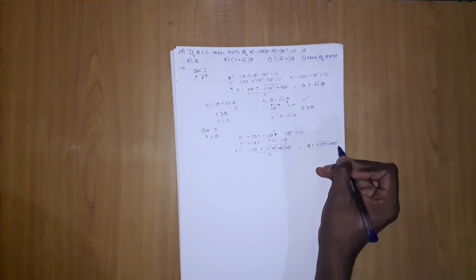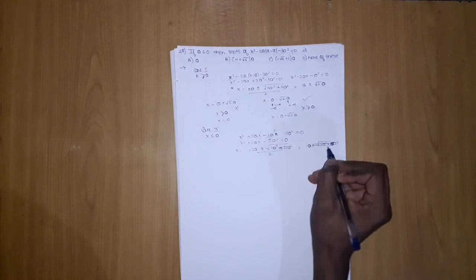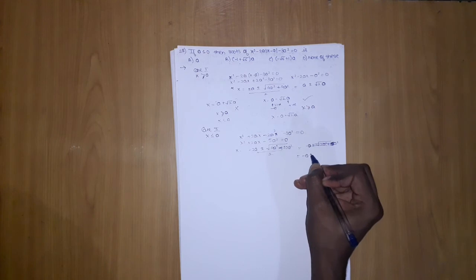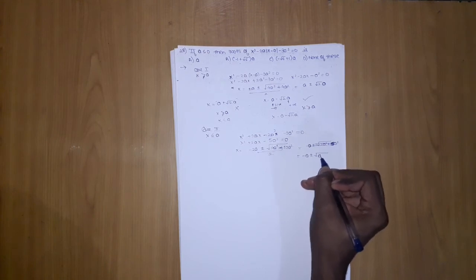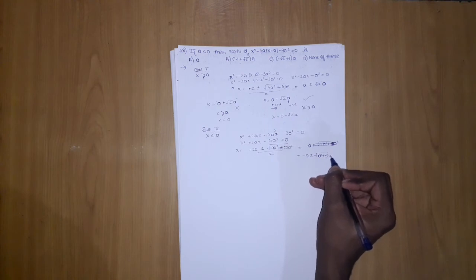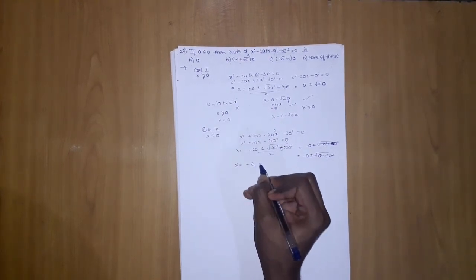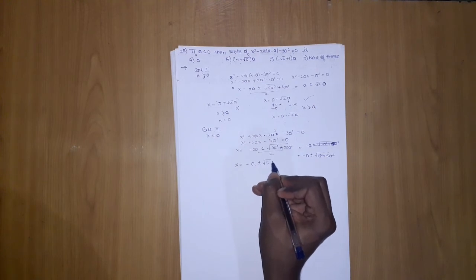Here we are taking out, it will be 5, we are taking out 4. This will be minus a plus minus under root a square plus 5a square. This will be left. Then finally we will write it as minus a plus minus under root 6 a.